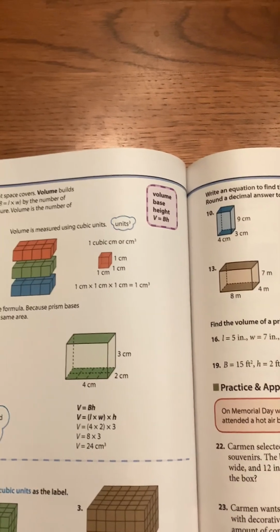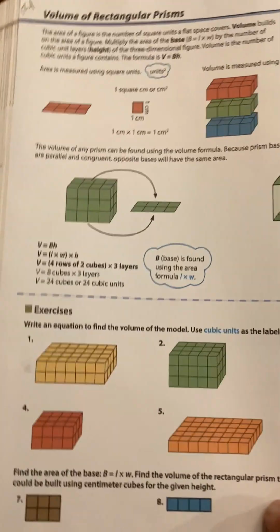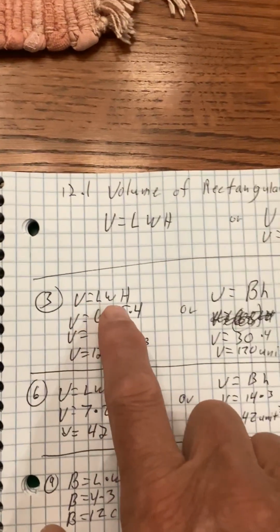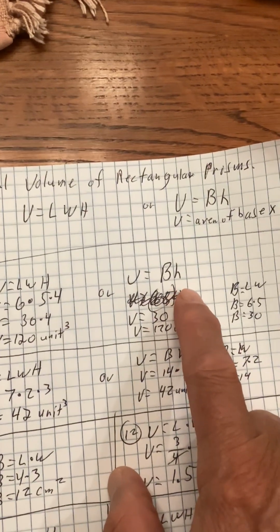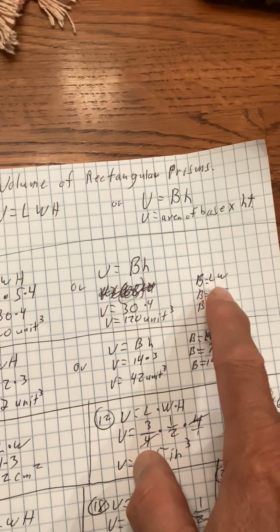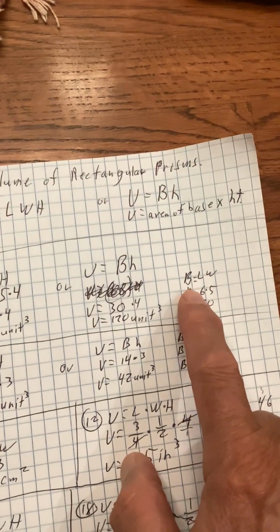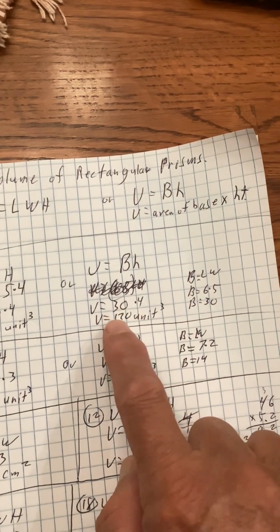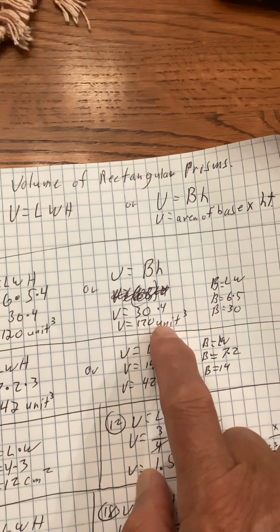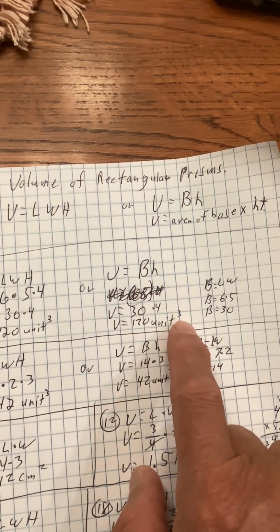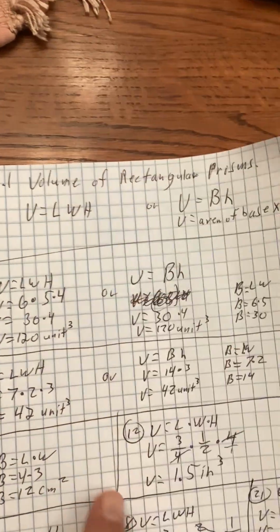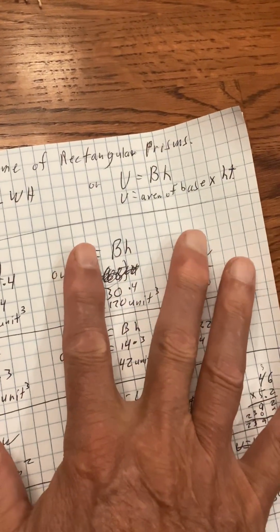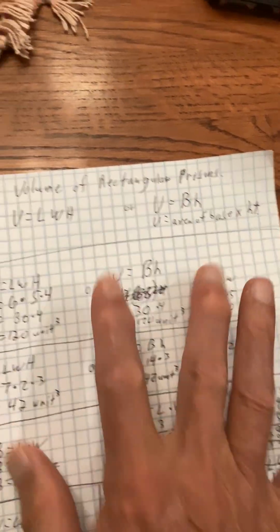Anyways, so number 3, I just did length times width times height, and I got it, and then I showed you, oh, here, I'll do it this way. And when I do it this way, I like finding the area of the base off to the side, and then just plug it in. Remember, volume is always 3-dimensional. The units will be cubed. If you just look at that, oh, that's volume because the units are cubed.